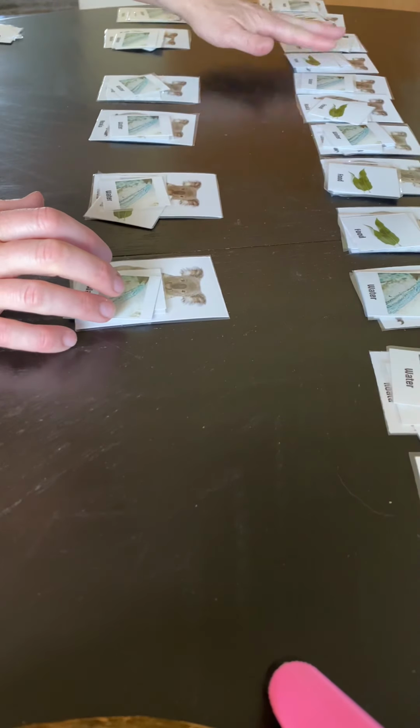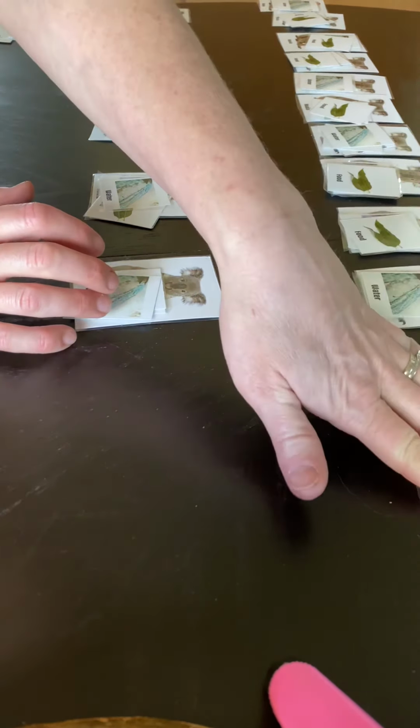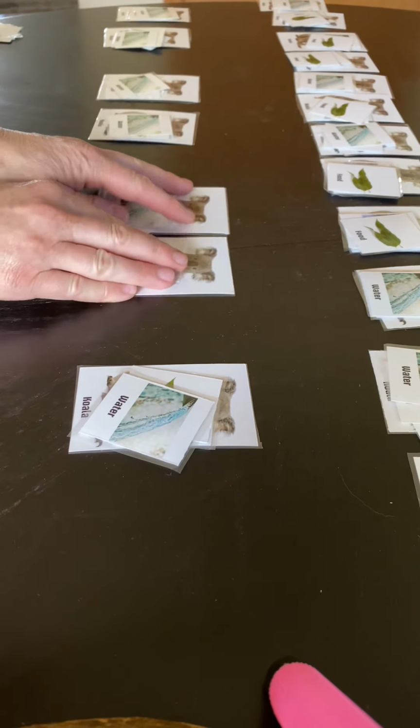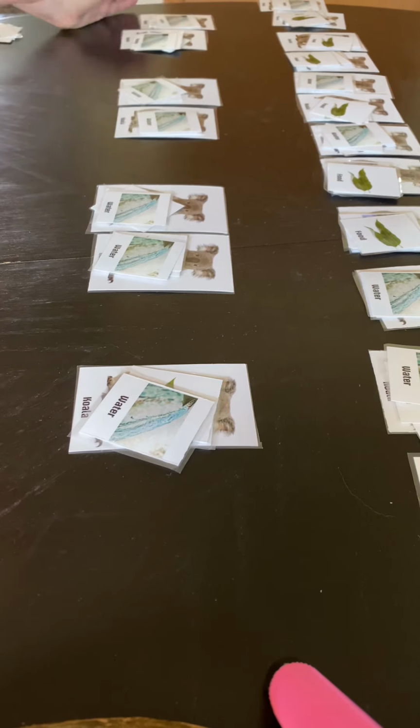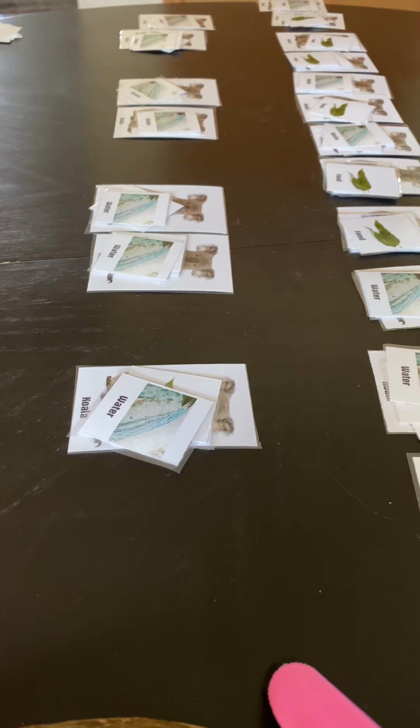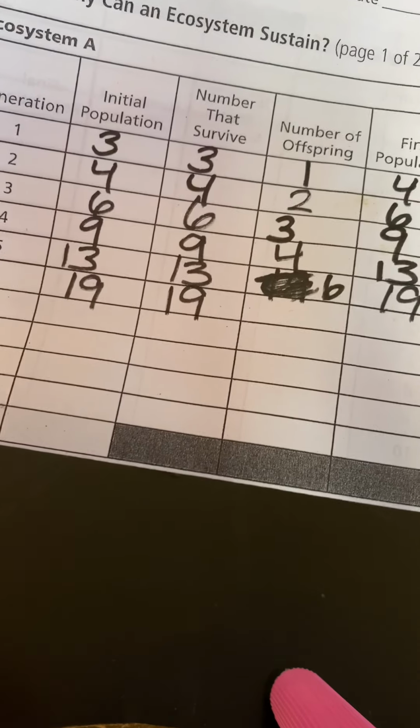So that's 2, 2, 2, 2, 2, 2, plus this one that's kind of like an outlier. So we've got these pairs of koalas. Okay, so now, we started with 19, and they have all survived in this generation. Luckily, there was just enough space for them.